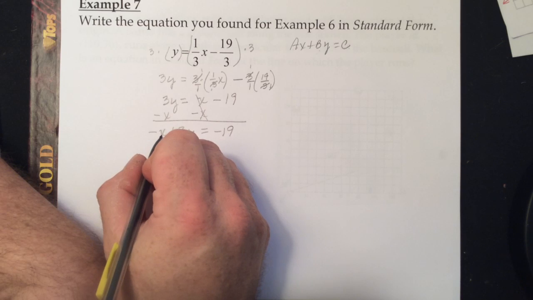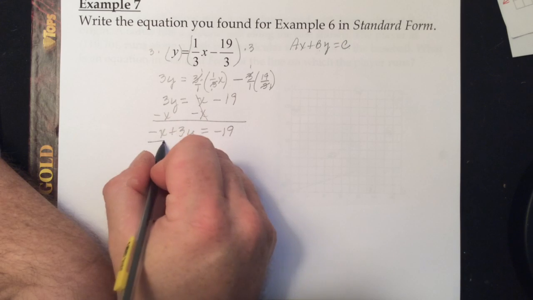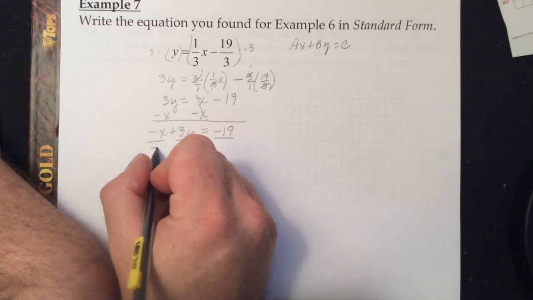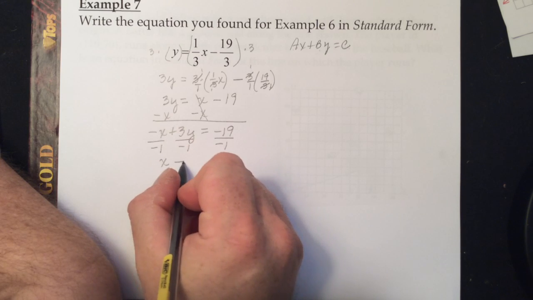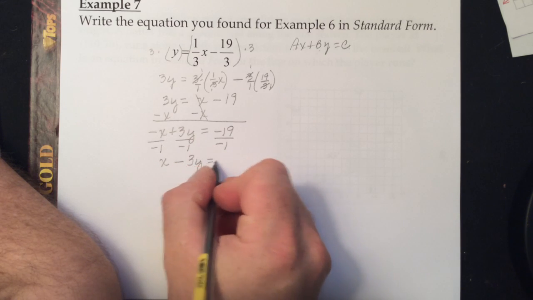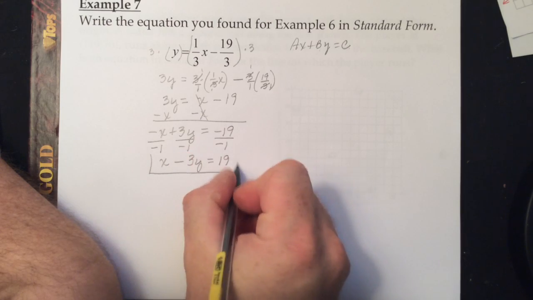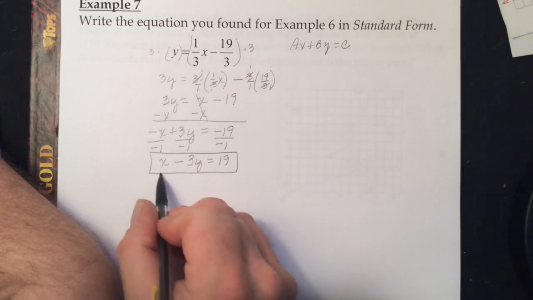Again, this leading term, the A cannot be negative, so we want to get rid of that. So I'm going to divide each and every term, or both sides, by -1. And we get positive 1x minus 3y equals positive 19. And there is the equation of this line in standard form.